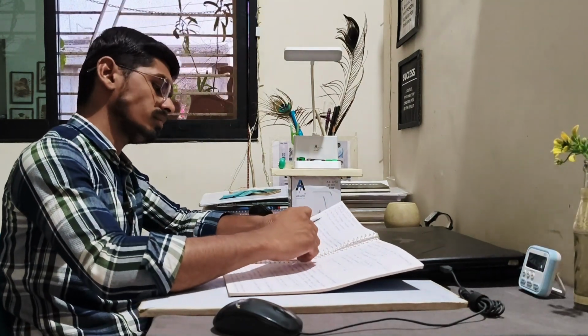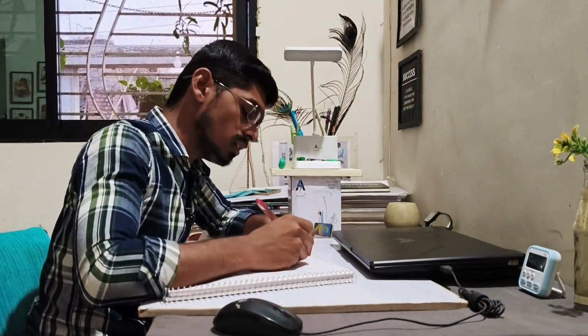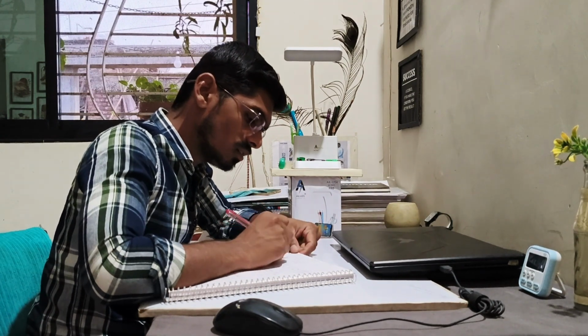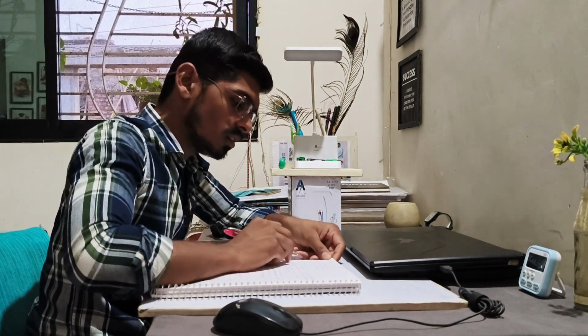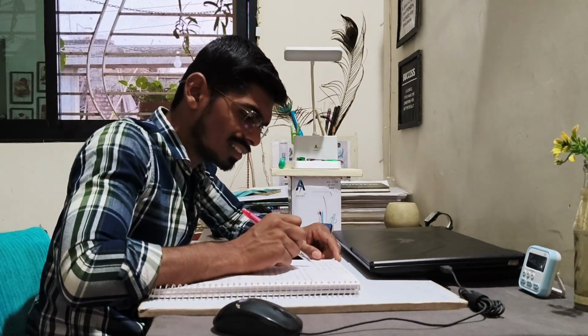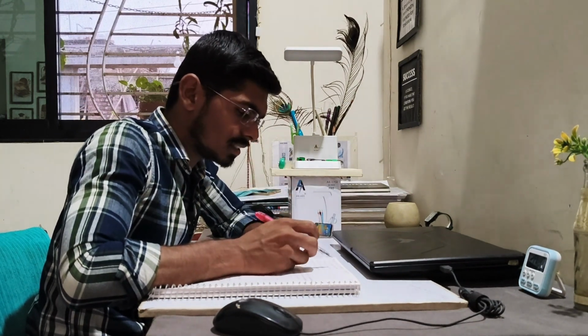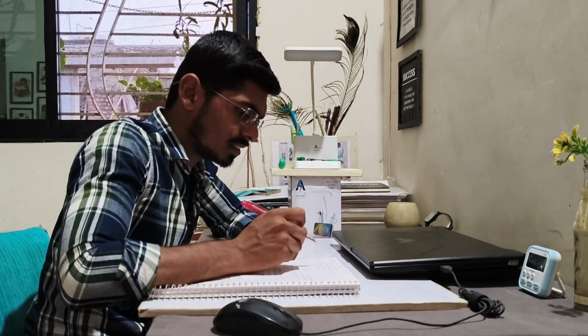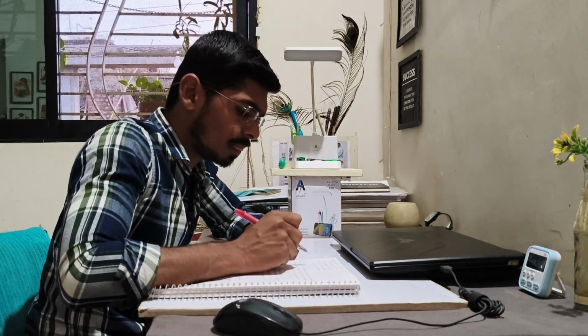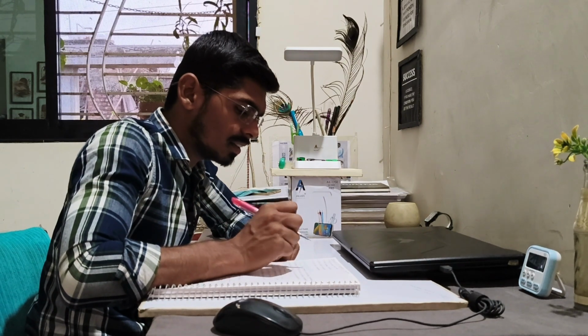Following are the applications of flow net: to find the seepage and head loss, to find the seepage pressure, to find the uplift pressure, to find the exit gradient. Seepage loss rate काढासाठी, seepage प्रेशर काढायसाठी, अपलिफ्ट प्रेशर काढायसाठी आणि एक्झिट ग्रेडियंट काढायसाठी.